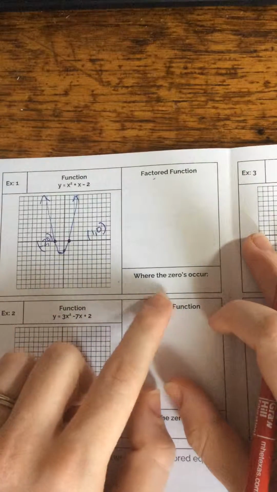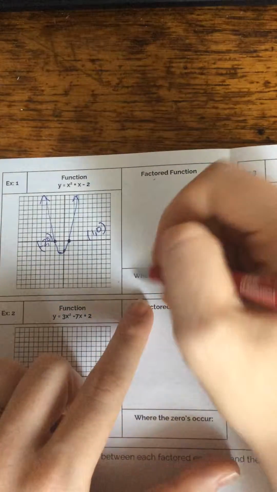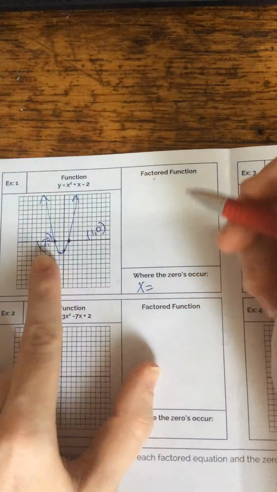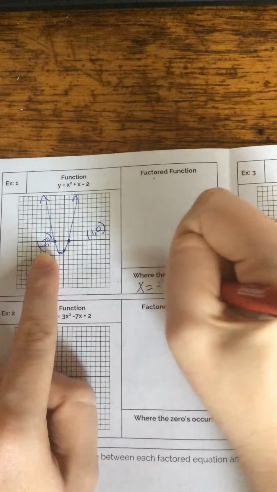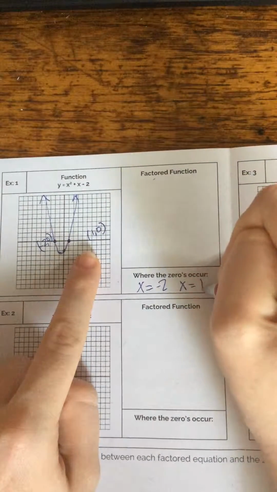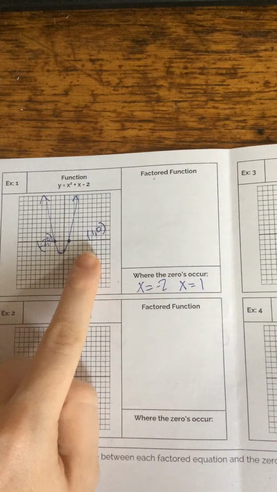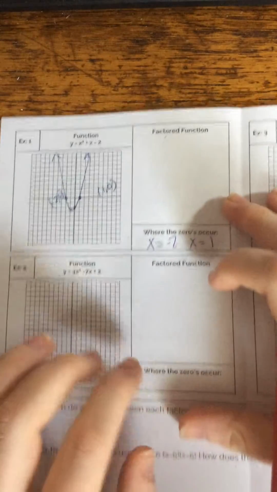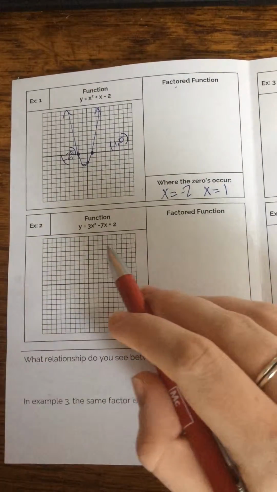So here, where do the zeros occur? Well, the zeros occur when x is -2. That's when the y value is 0. And when x is +1.